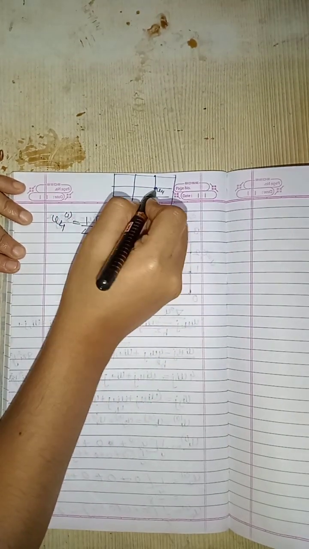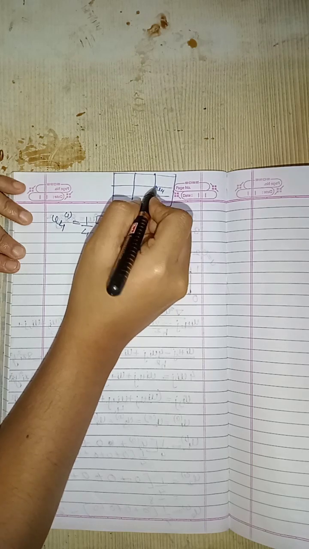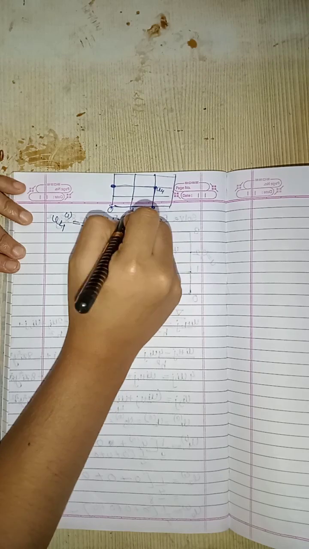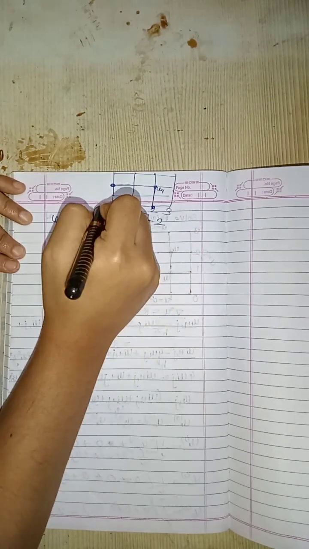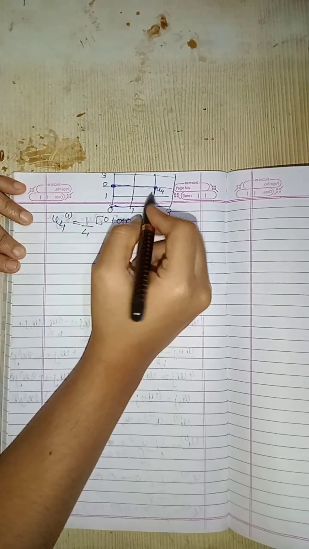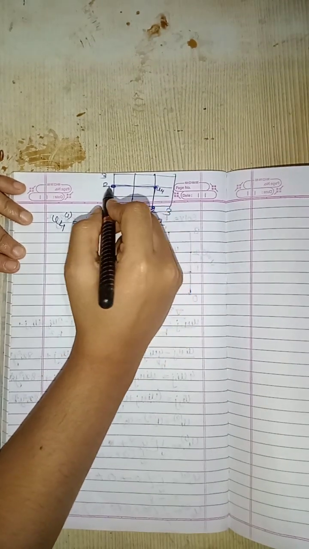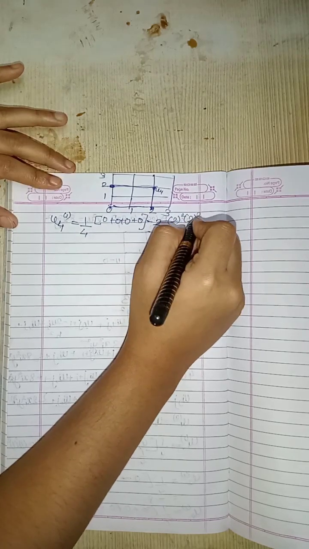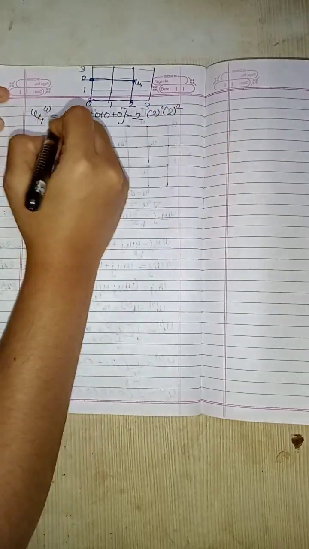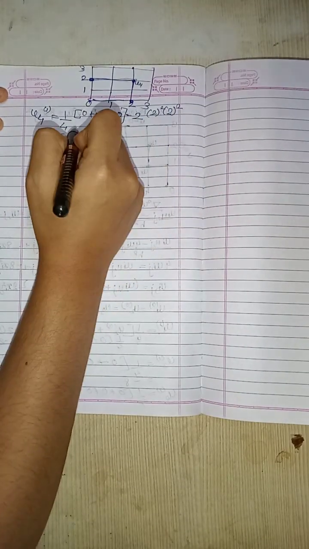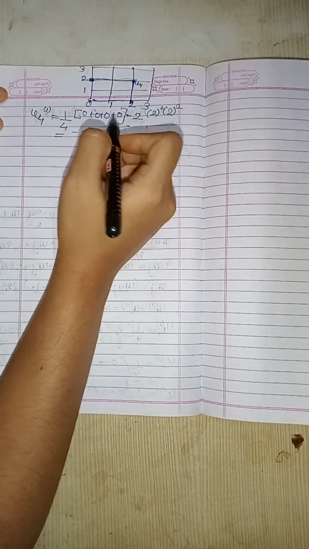So u4 x coordinate will be this and y coordinate will be this one, and this was 0, 1, 2, 3 and this was 1, 2, 3. So you can say that xi value is 2 and yj value is 2. So you can write 2 square into 2 square. So this will give you u4 1 as minus 32.